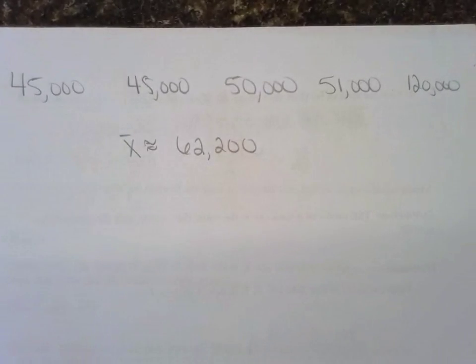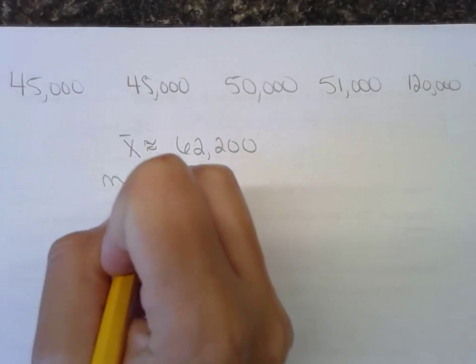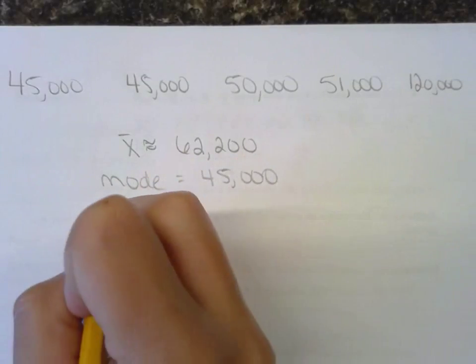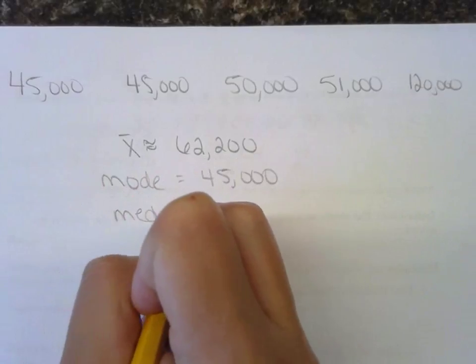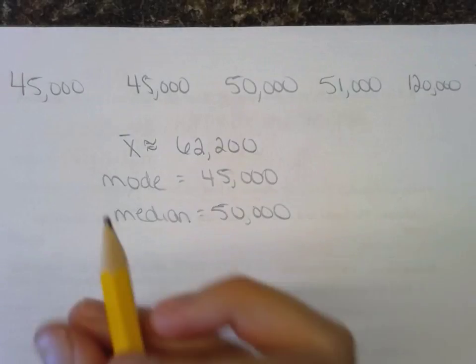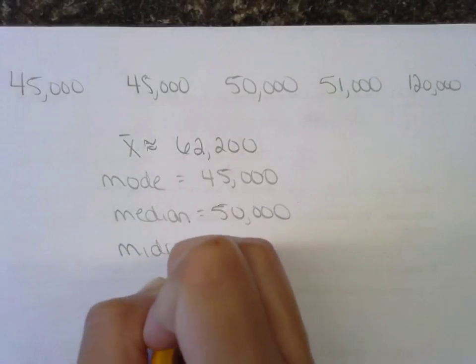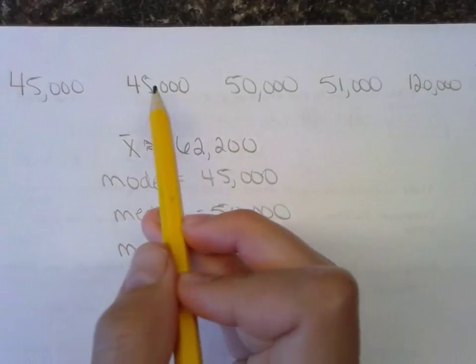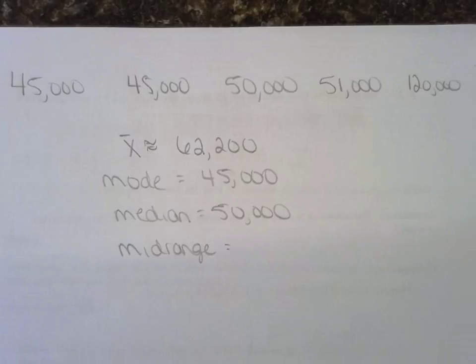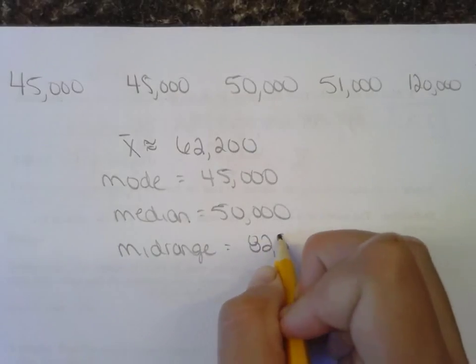If you were to do the mode, let's go ahead and write out the mode, because we can easily see that. It's 45,000. If we were to do the median, it would be 50,000. And then the mid-range. For this median, they were already in order. The middle value is 50,000, so I could see that. Mid-range would be 120,000 plus 45,000 divided by 2, which is 82,500.